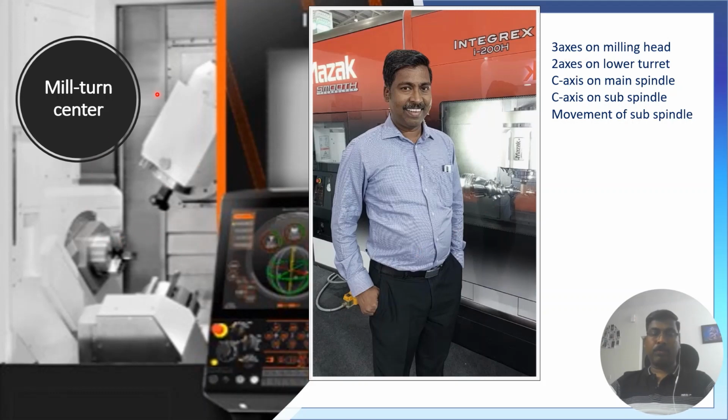So if you look at this machine, there will be so many axes, 3 axes on the milling head. So Z axis, X axis and Y axis, 3 linear axes and 1 rotary on the head, and then there will be 2 axes on the lower turret, C axis on the main spindle and C axis on the sub spindle.